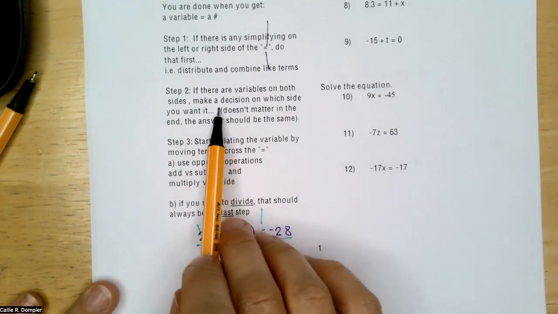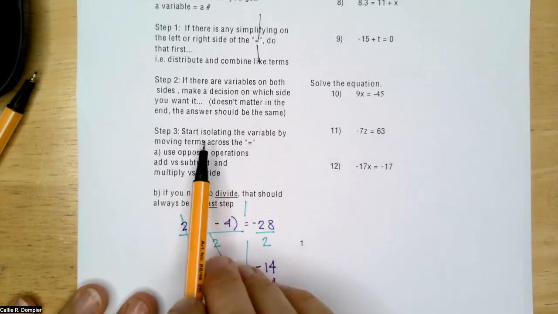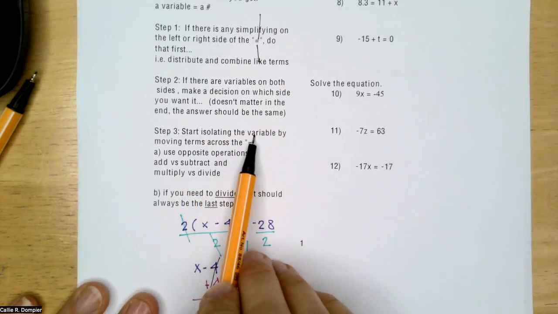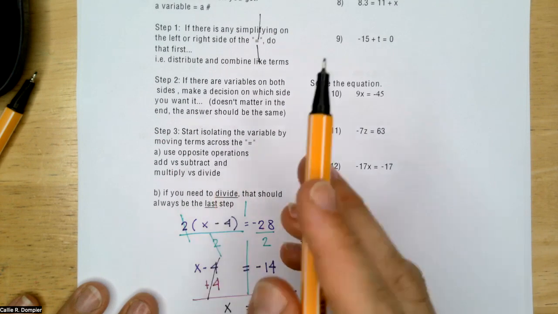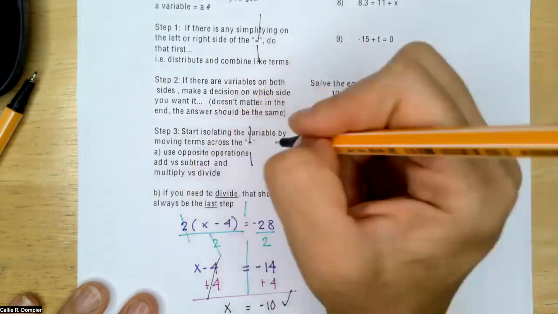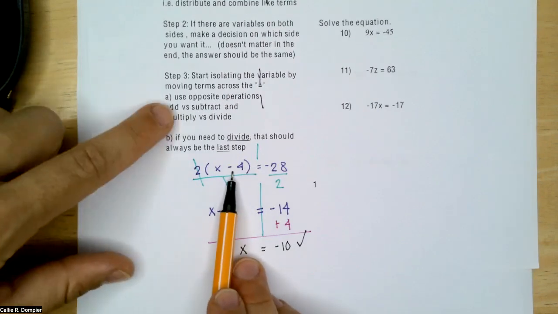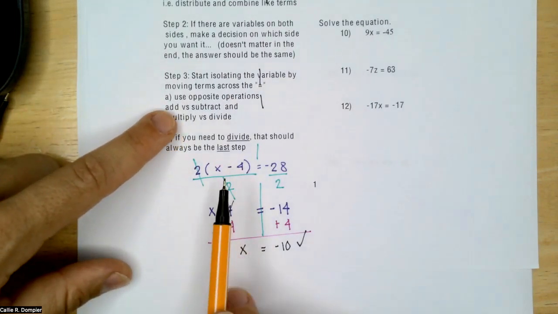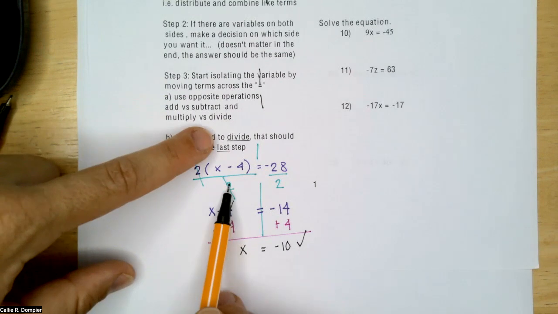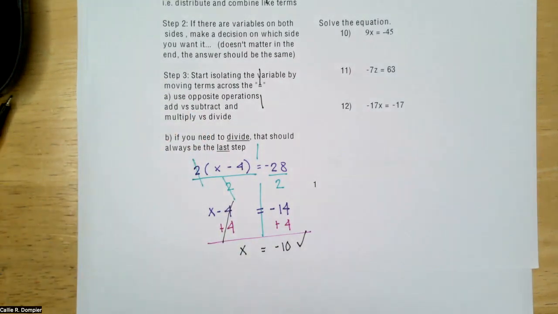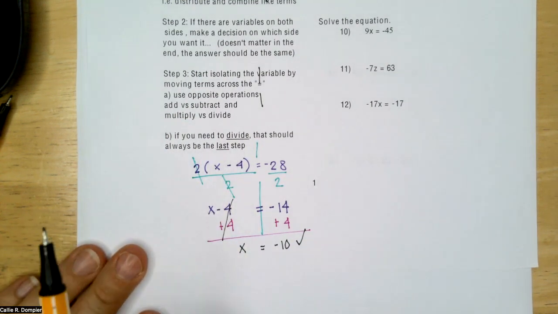All right, so doesn't matter which side of the variable you choose, then isolate or get the variable alone by moving terms across the equal sign, which is the wall. Use opposite operations. So if it's being subtracted, you want to add it. If it's being multiplied, you want to divide it. You're doing the opposite to cancel out what is happening to the variable. Good. Division is always the last step.